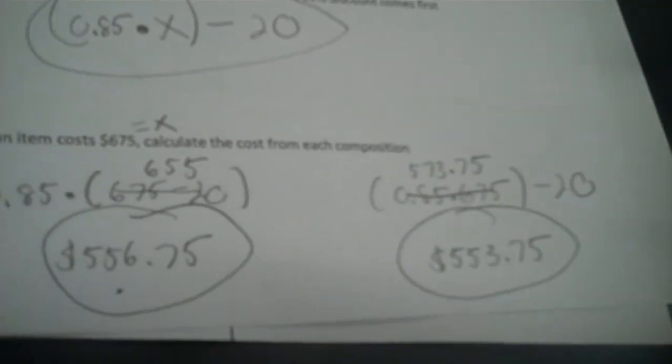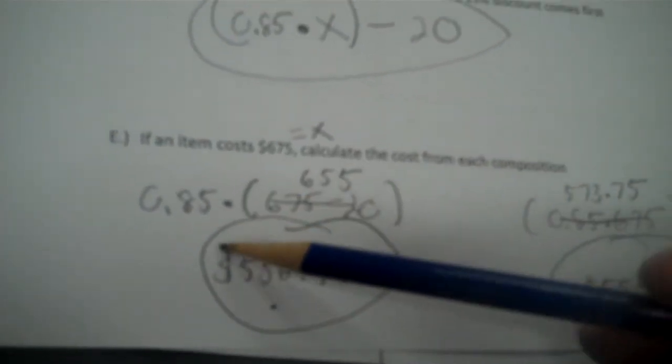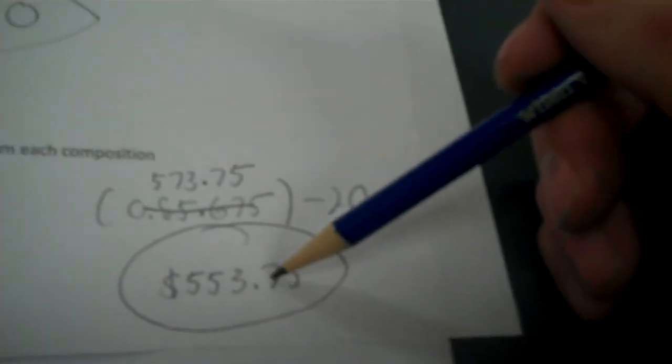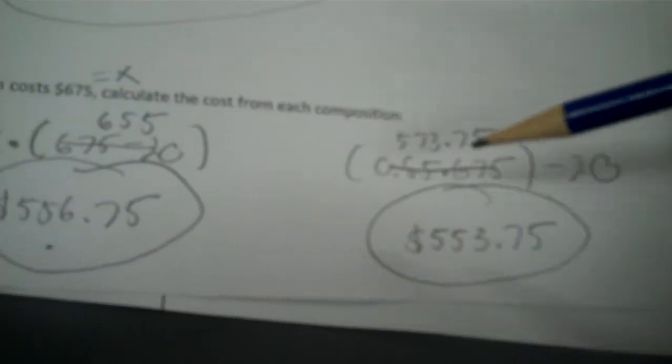Again, so those are my two answers. Okay, that's what it costs if they do the $20 off first, then do the percent discount. That's what it costs if they do the percent discount and then subtract 20. So they are different.